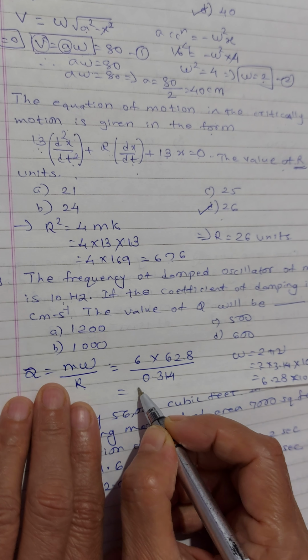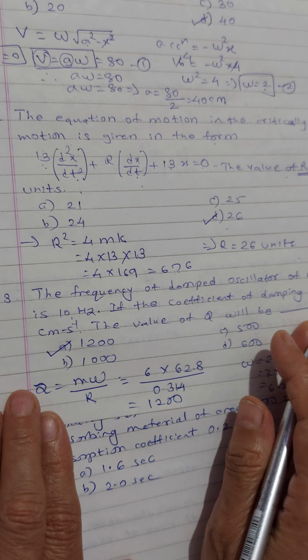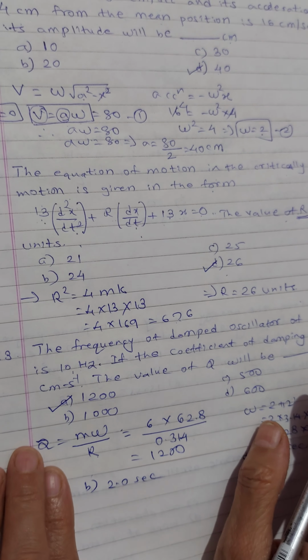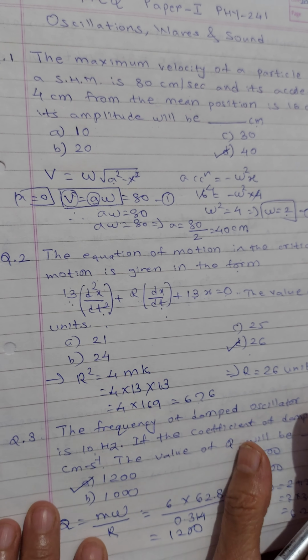Okay, so this comes out to be 1200. So therefore answer A is correct. So this is the way we can solve the problems in the paper which is there on 31st of August.